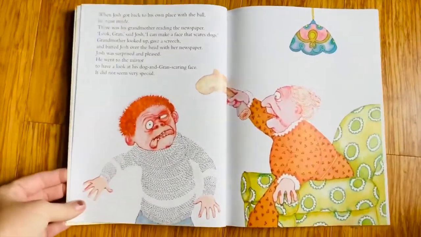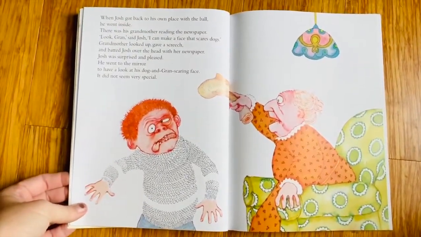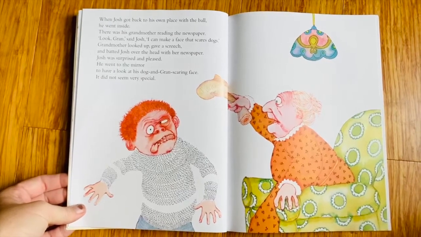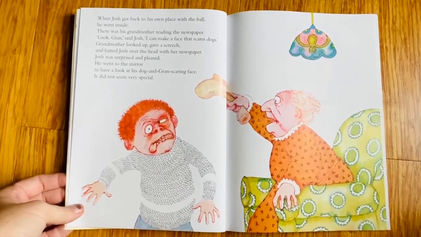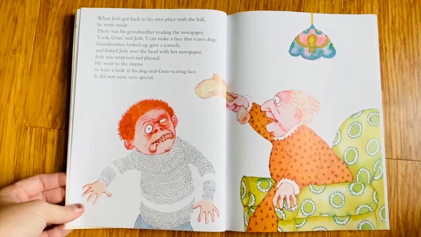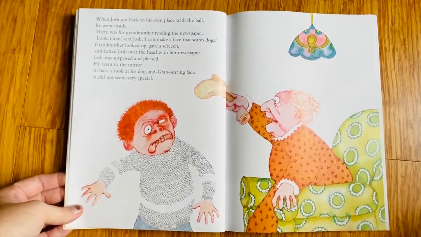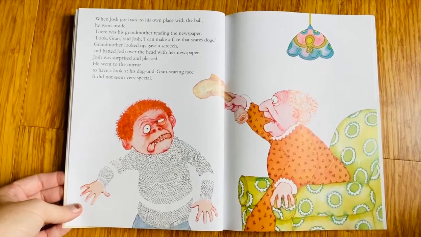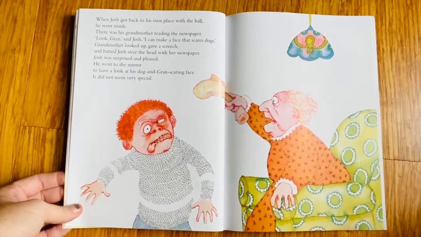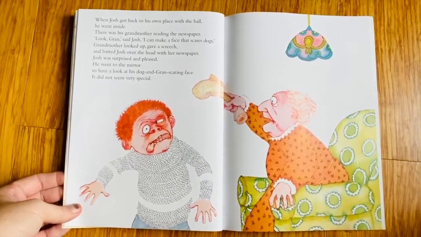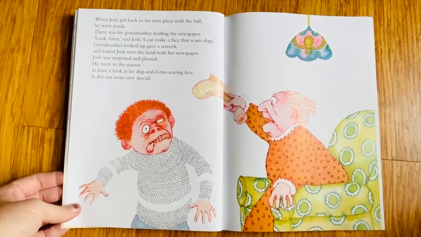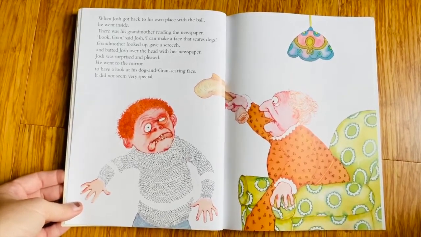When Josh got back to his own place with the ball, he went inside. There was his grandmother reading the newspaper. "Look, Gran," said Josh, "I can make a face that scares dogs." Grandmother looked up and gave a screech and battered Josh over the head with her newspaper. Josh was surprised and pleased. He went to the mirror to have a look at his dog and Gran's scaring face. It did not seem very special.